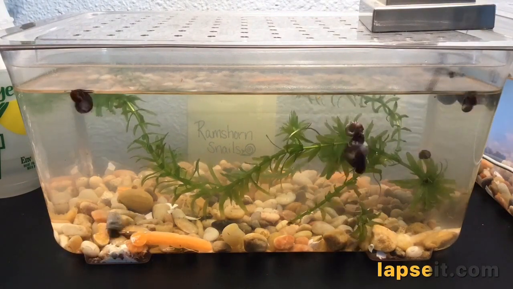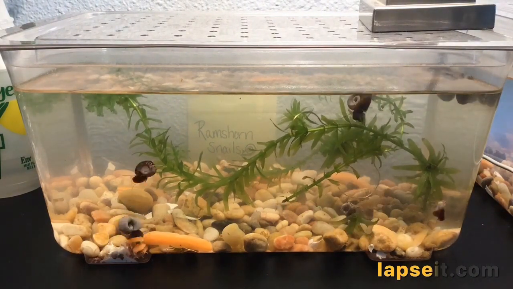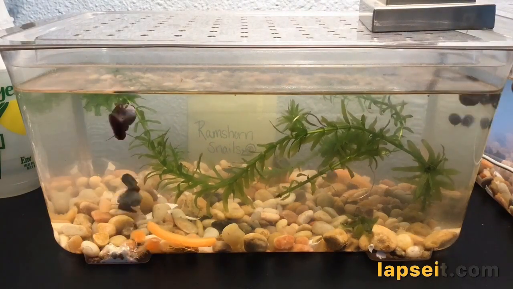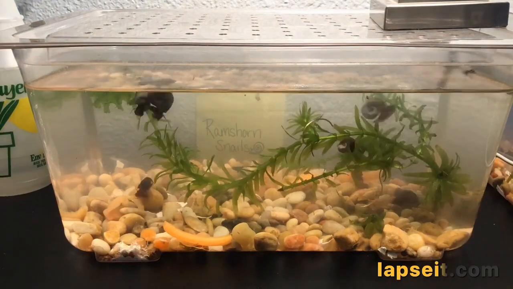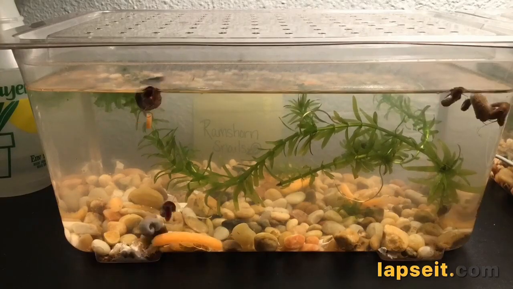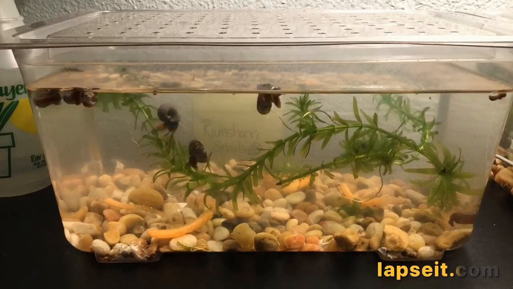Also, if you look really close, it looks like there's all these tiny little dots moving all over the rocks at the bottom and this side of the tank. Our ram's horn snails actually laid egg sacs on the Elodia, and those egg sacs hatched baby snails, and the baby snails are all over the tank.